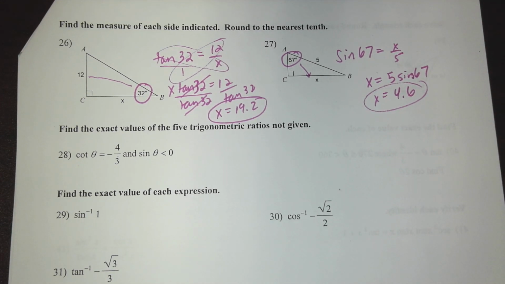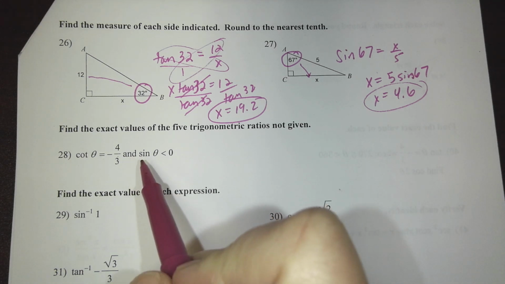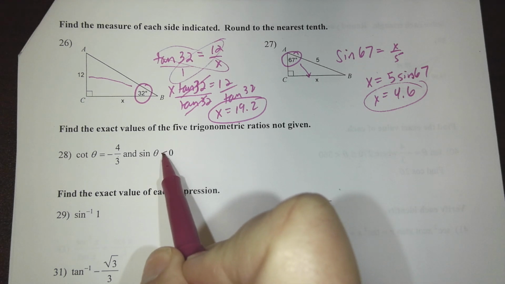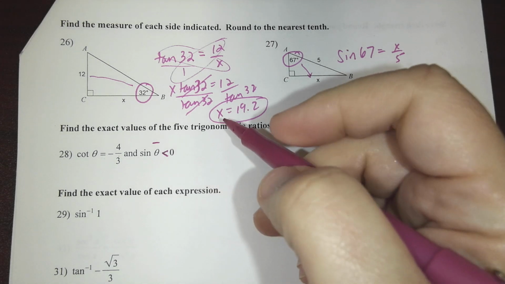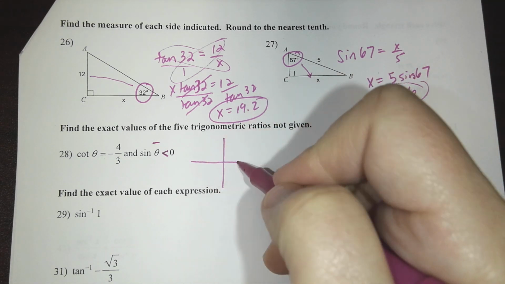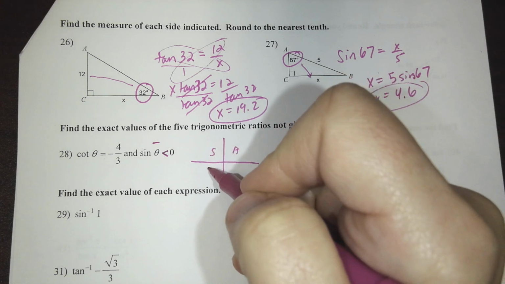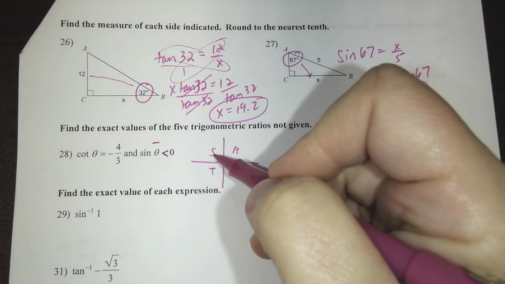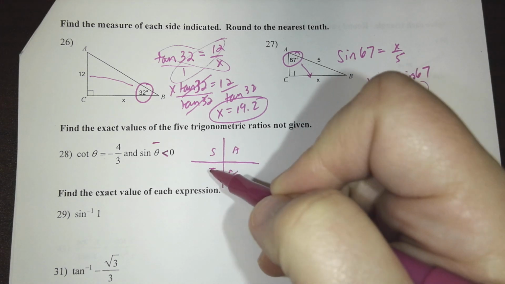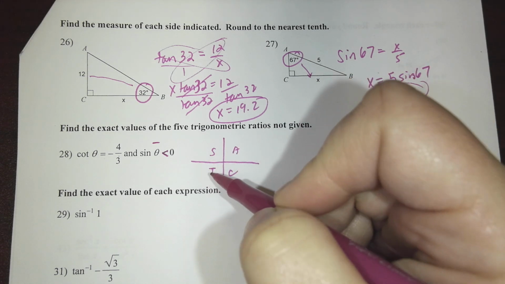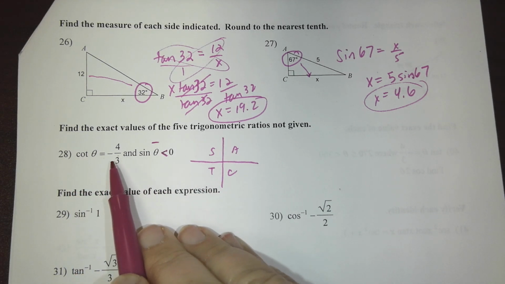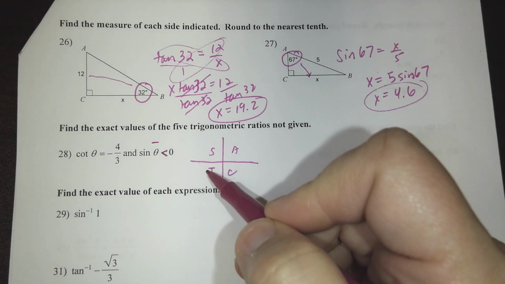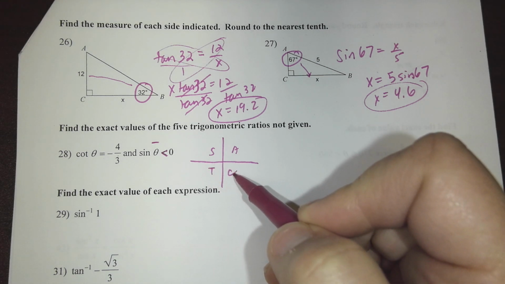Number 28, find the exact values of the 5 trigonometric ratios that are not given. So a couple things they're telling you here. If sine is less than 0, then sine is negative. And remember, we're talking about quadrants. Quadrants, sine is negative. All students take calculus. Sine is positive in here and positive here, but sine is negative here and here, in quadrant 3 and quadrant 4. Cotangent, which is the reciprocal to tan, is also negative. Well, cotangent would be positive in here, so it's got to be in this quadrant.